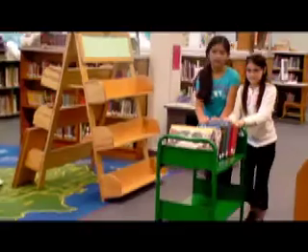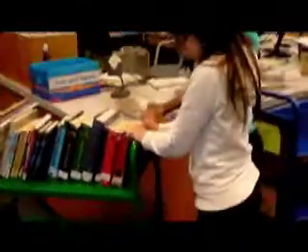You can also return your library books on a cart, like this. These girls are bringing their library books down on a cart with the spines all facing in the same direction, nice and neat. There's no need to take it off this cart, just put the cart on the side of the checkout desk. Please don't return your books on a cart like this.